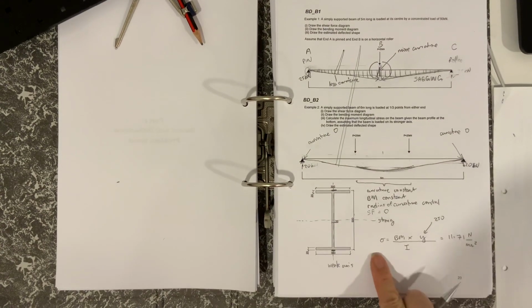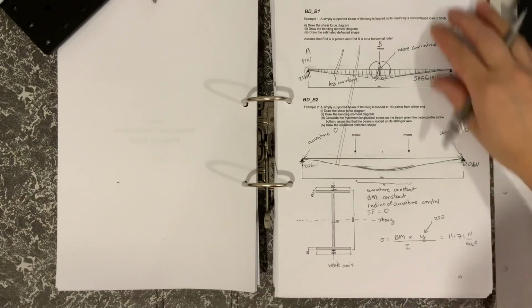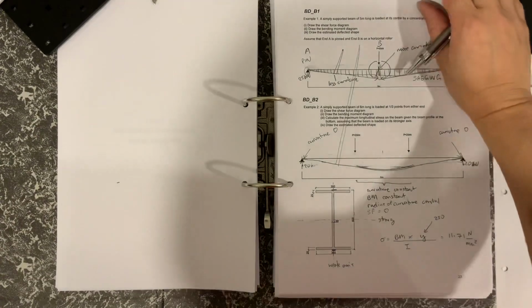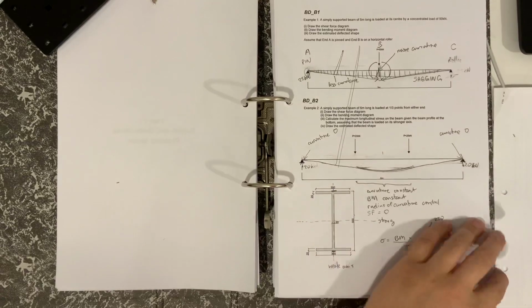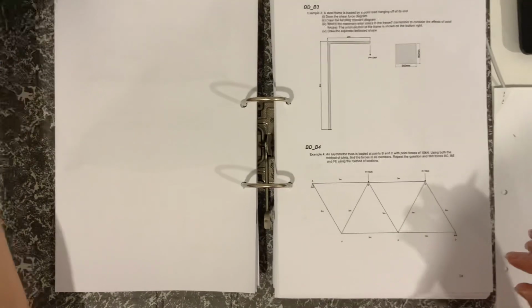Okay, and this is just a recap of what Quincy and Lucas would have covered with you before. Okay, so let's move on to the next one, which would be this guy here.